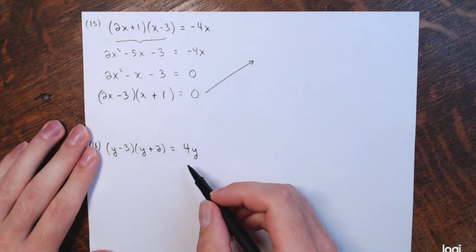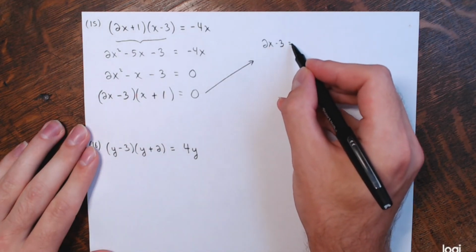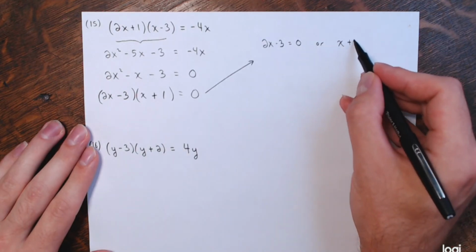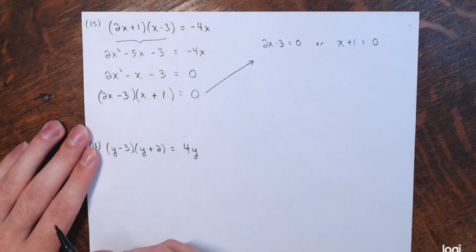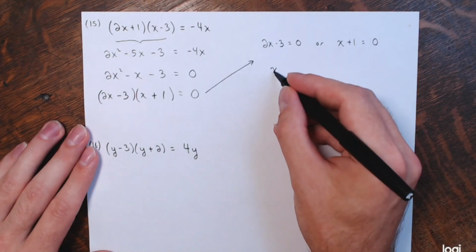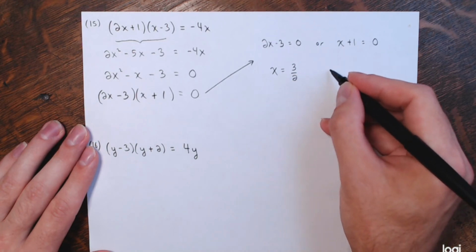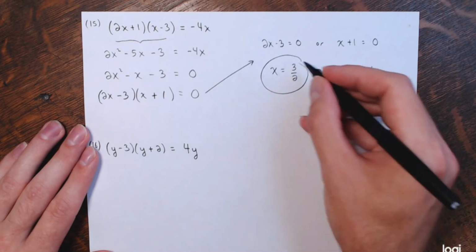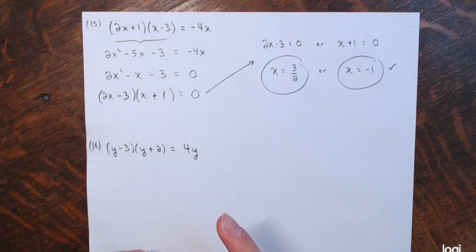Use the zero product property: either 2x minus 3 equals 0, or the other factor, x plus 1 equals 0. Solving these and checking them, we'll see our two solutions. So x equals positive 3 halves, or x equals negative 1. And don't forget to check those back in the original statement. I'll do negative 1 real quick.